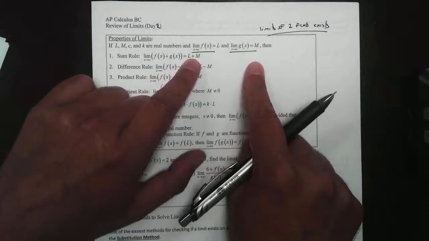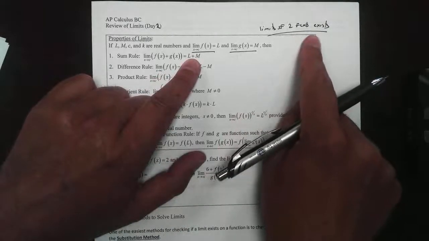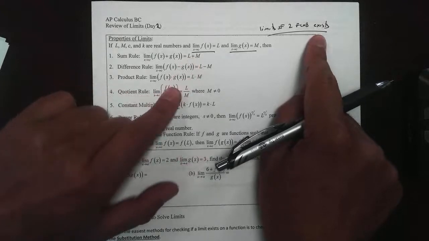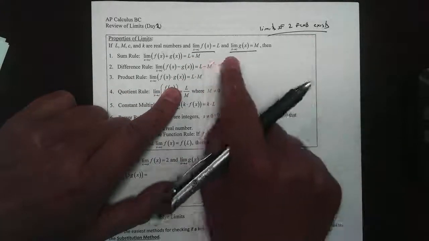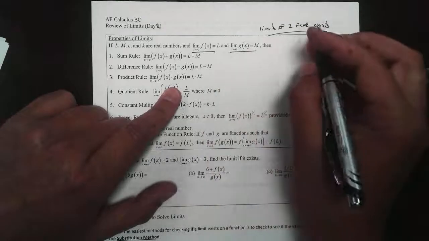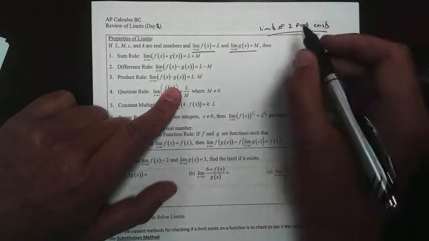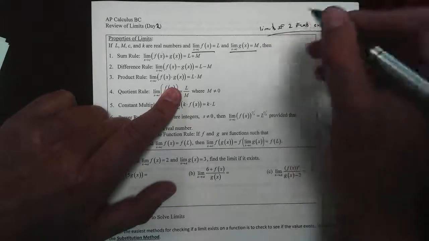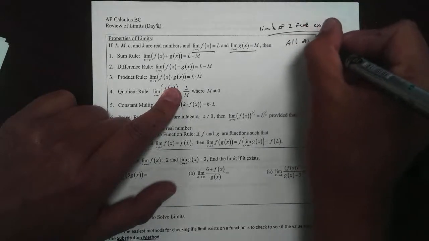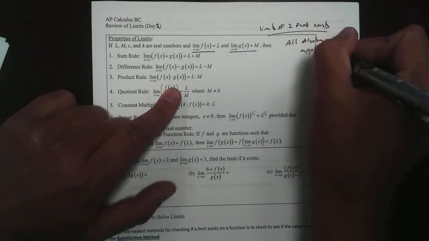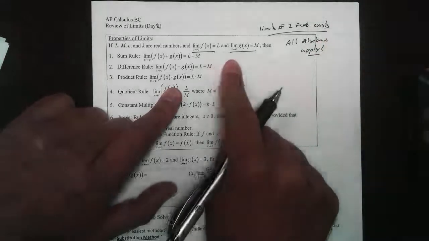And it's very simple. If the limits exist, then it means they are numbers. And as a result, we can actually apply all our algebraic operations. And that's what this says. If the limits of two or more functions exist, we can treat them all. That means all those algebraic properties apply.